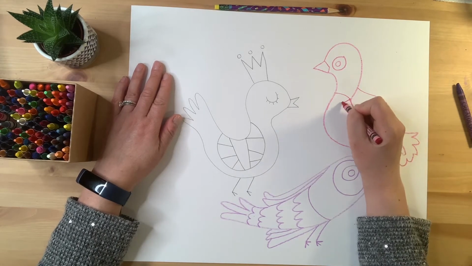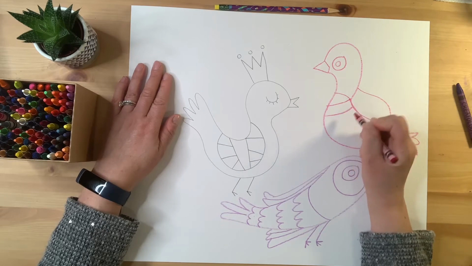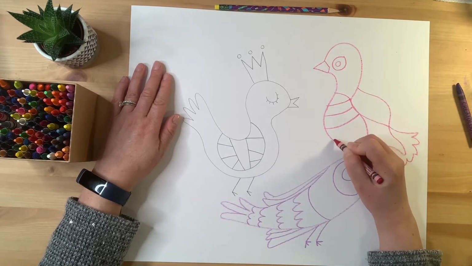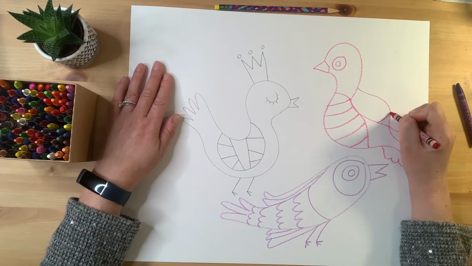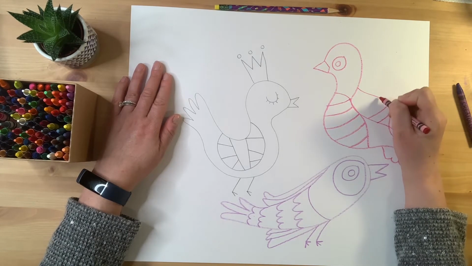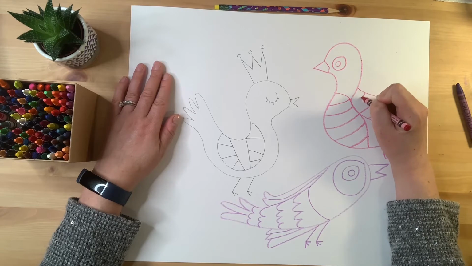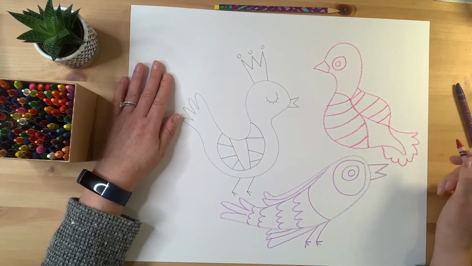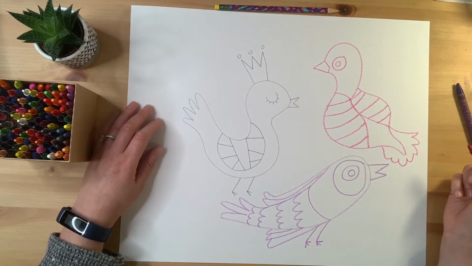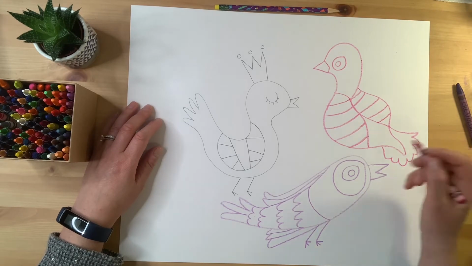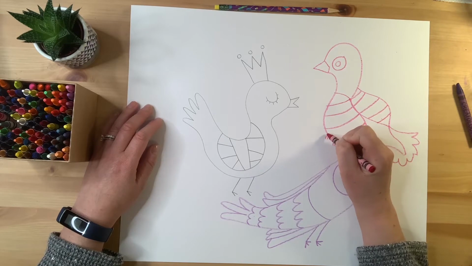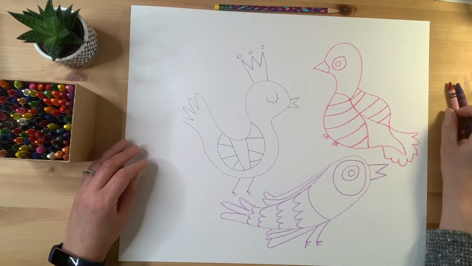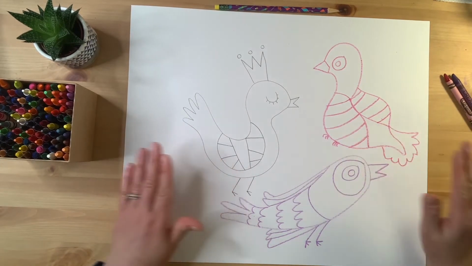Now I'm going to make some lines on this bird because I want to color that in different colors. And that's kind of the way that these birds look. And we're going to use many different colors to make this bird very flashy and stand out. So this bird has little feet, and there you have 3 birds.